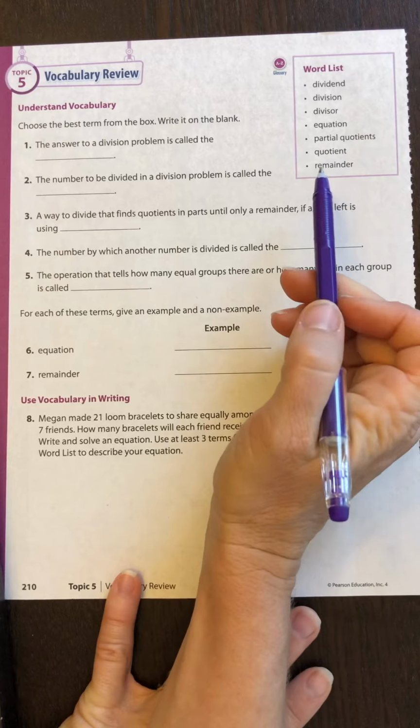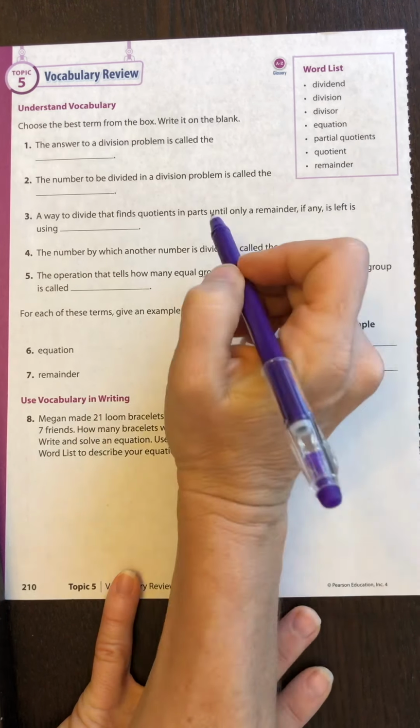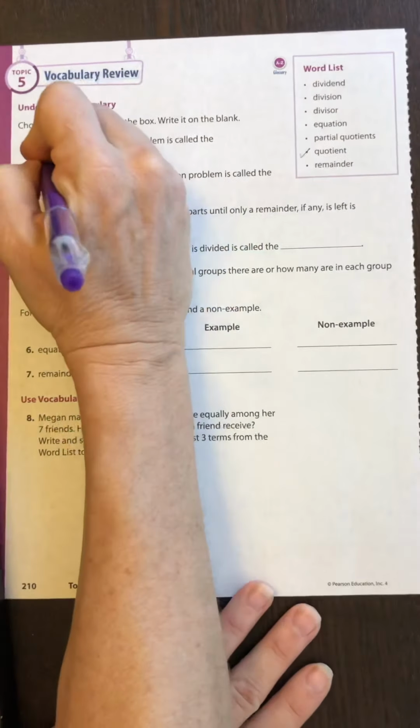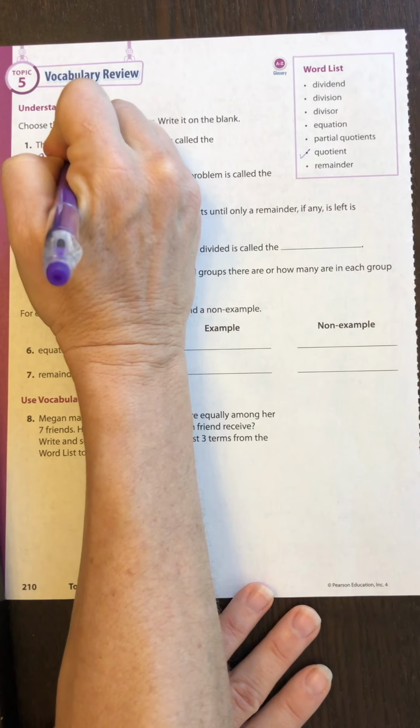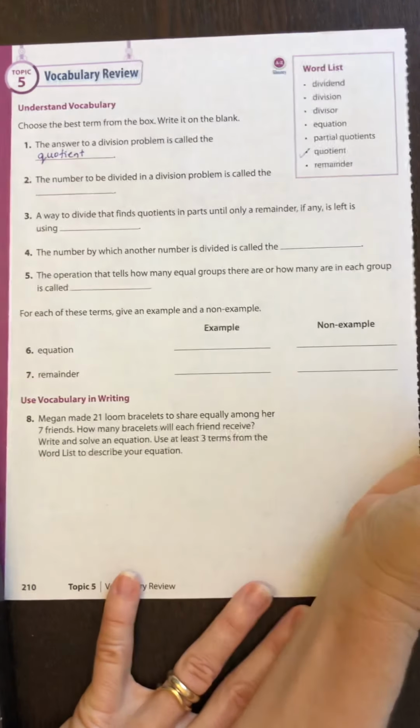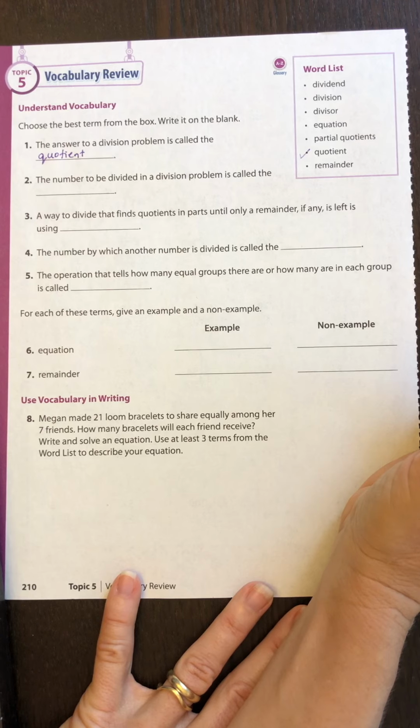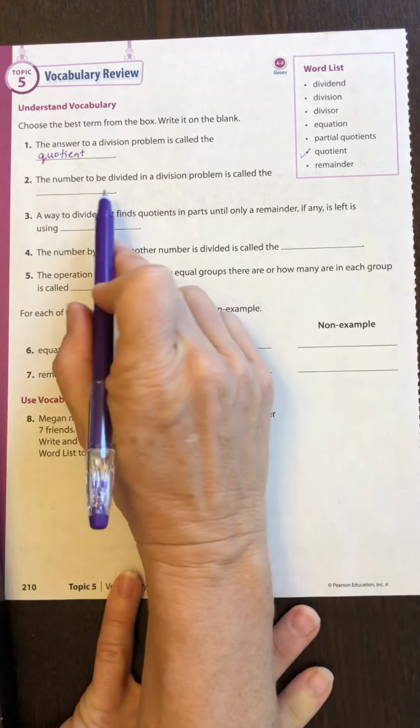You should try to do these before we say them. Yes, it is quotient. This is just as much for you to practice and be ready for tomorrow's assessment. And so try to do as many as you can before we answer them.